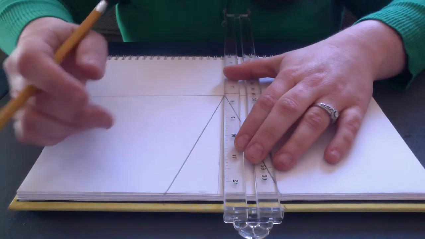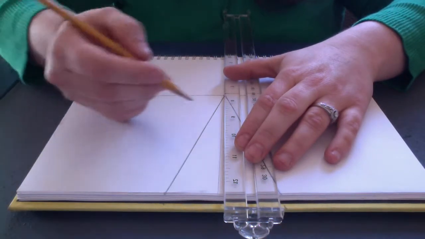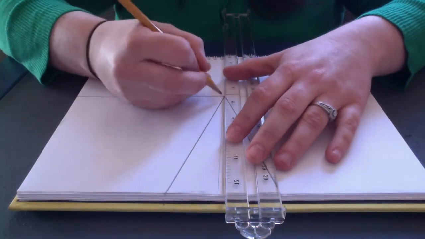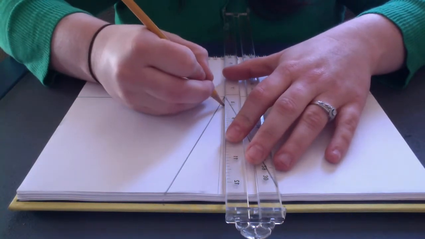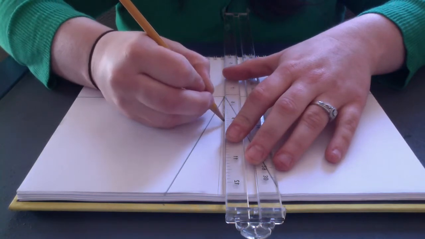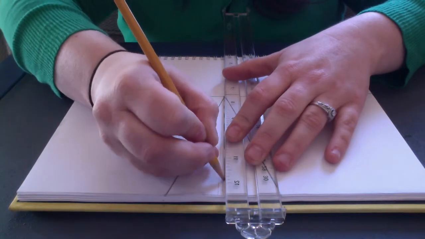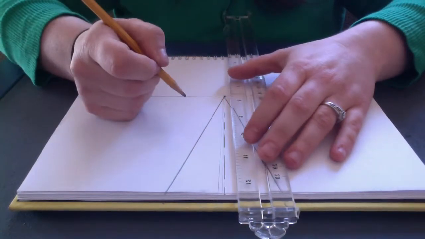Now, as you're working in perspective, one thing you'll want to know is that anything that goes to the vanishing point is smaller. So, and your lines will be closer together. So as I'm drawing towards the foreground, I'm going to space my lines out.